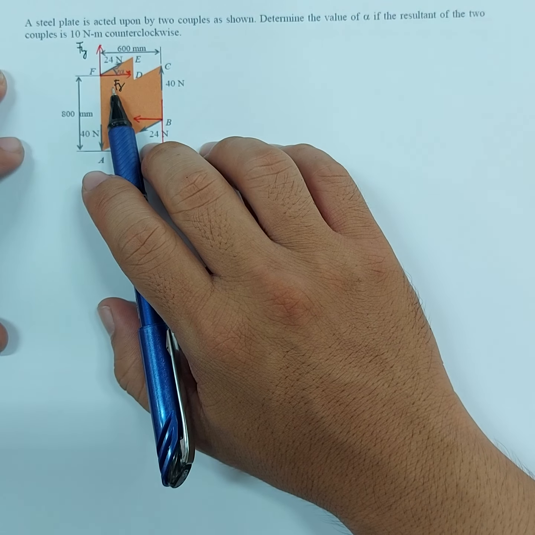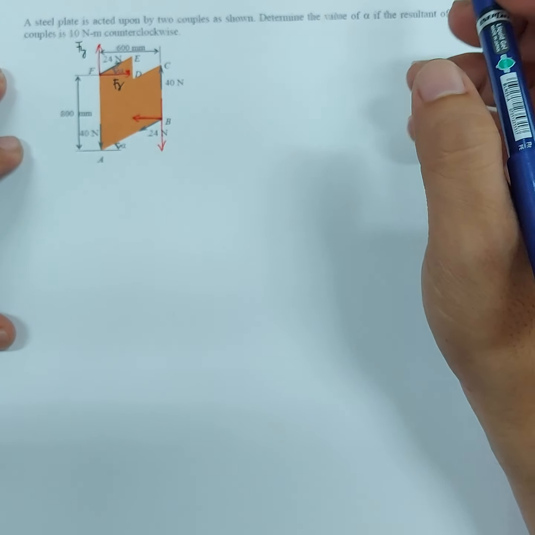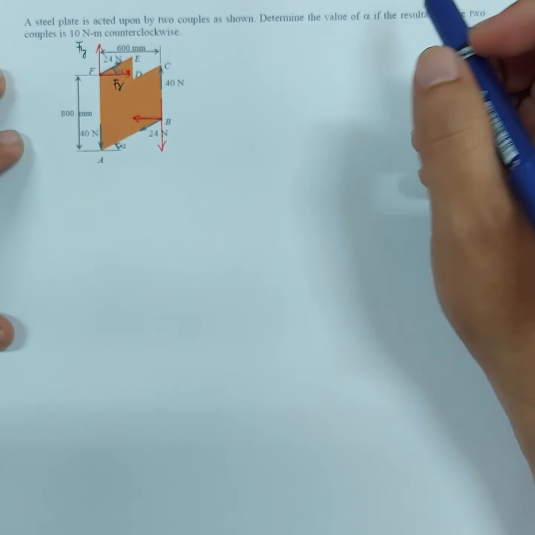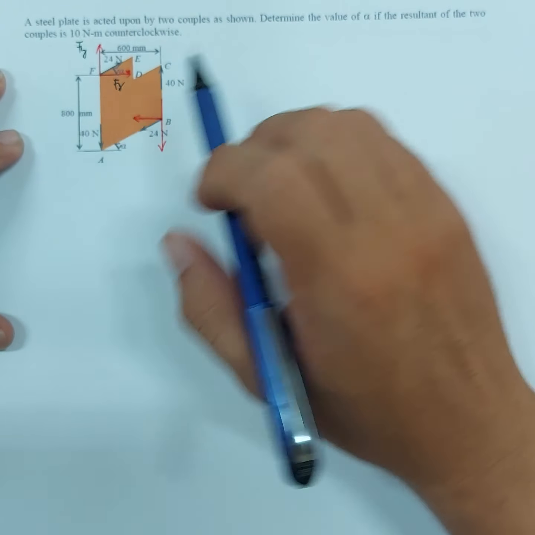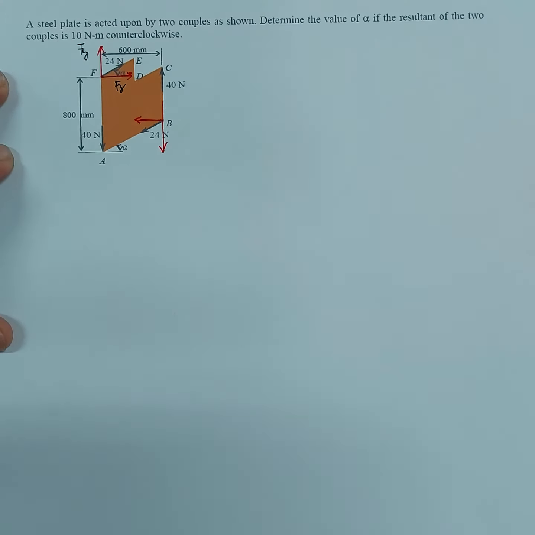First, we need to solve for the components of each force, Fx and Fy, in terms of alpha na lang.